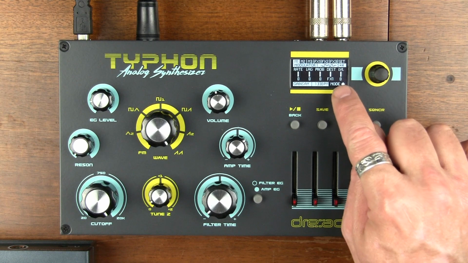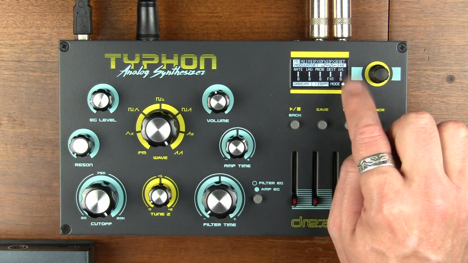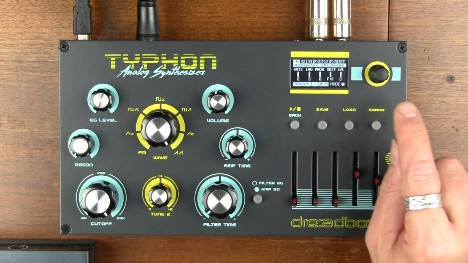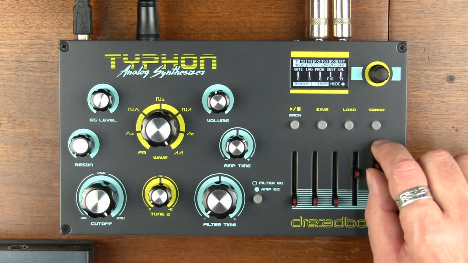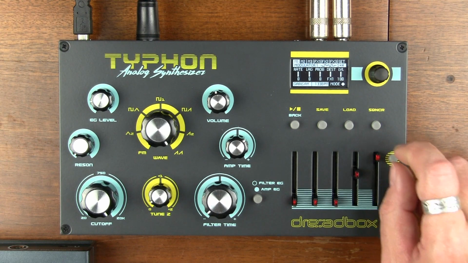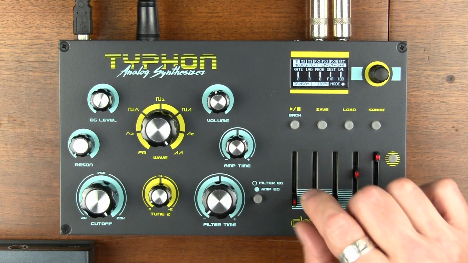All I've done here is set the destination to FX1. So that means that this modulator set to sample and hold is going to modulate FX1. Let's see how it works. Okay, something has happened. Let's see if we can get something a little more interesting.